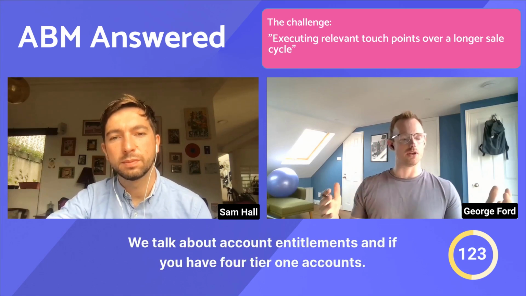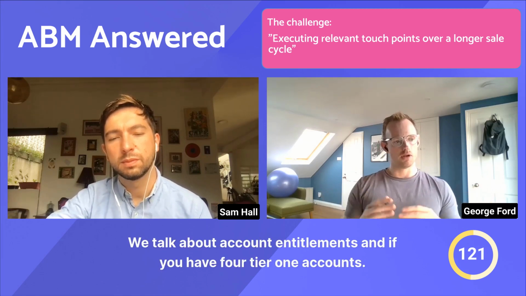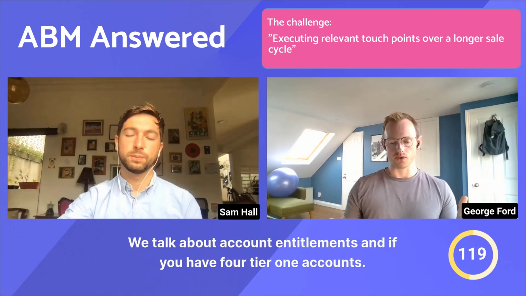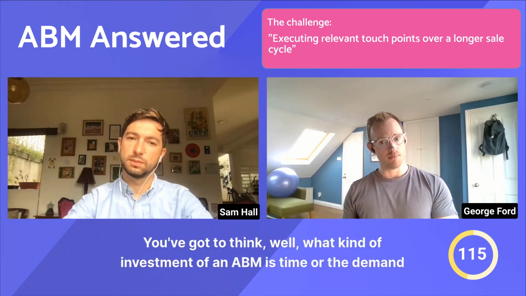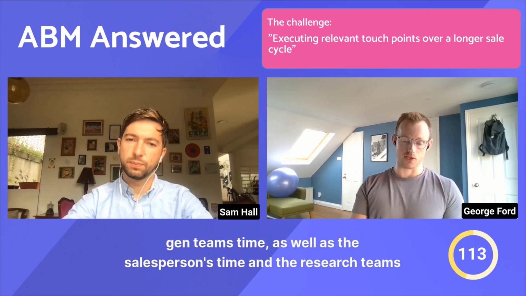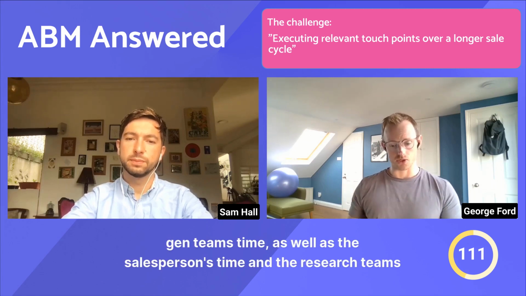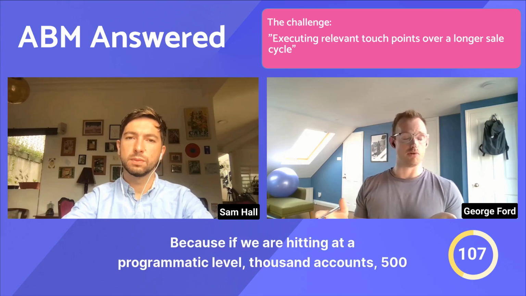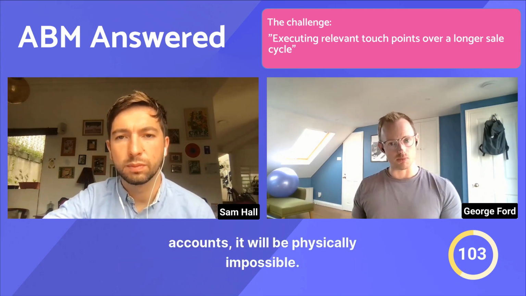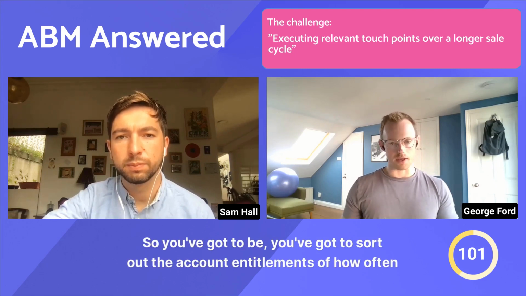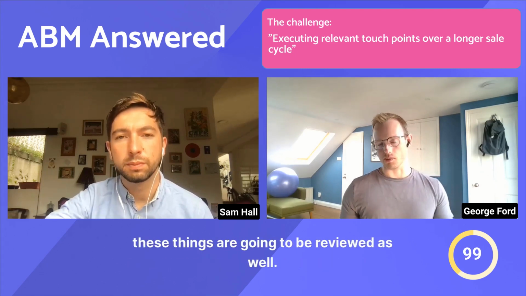We talk about account entitlements, and if you have 4 tier one accounts, you've got to think, well, what kind of investment of an ABM's time, or the demand gen team's time, as well as the salesperson's time and the research team's time, is going to be afforded? Because if we are hitting at a programmatic level 1,000 accounts, 500 accounts, it would be physically impossible.